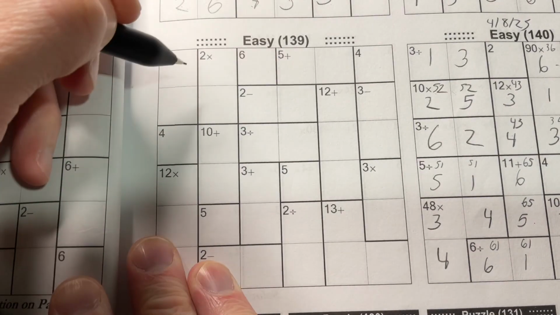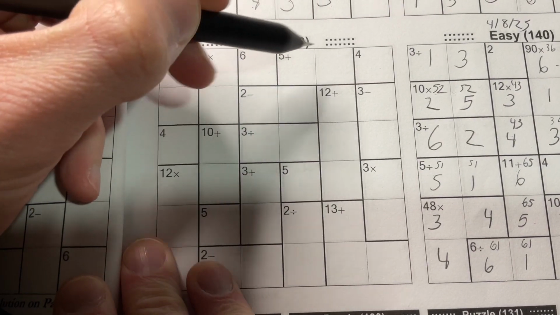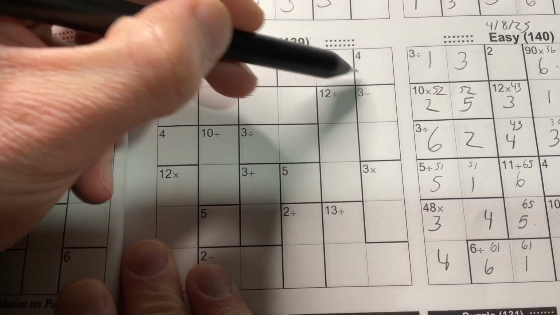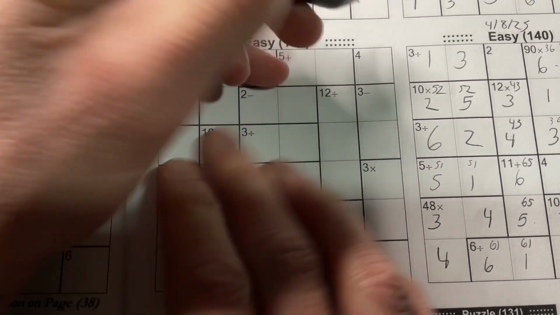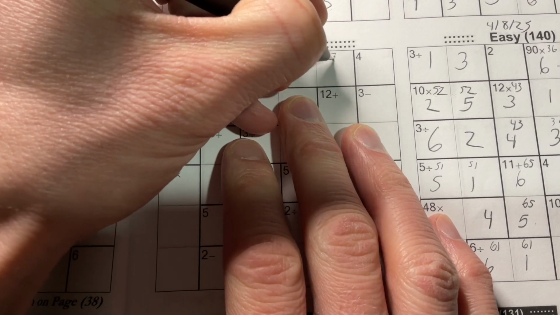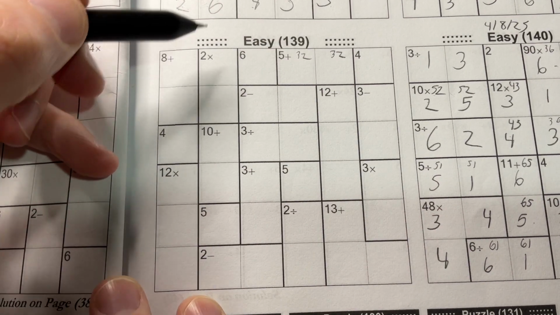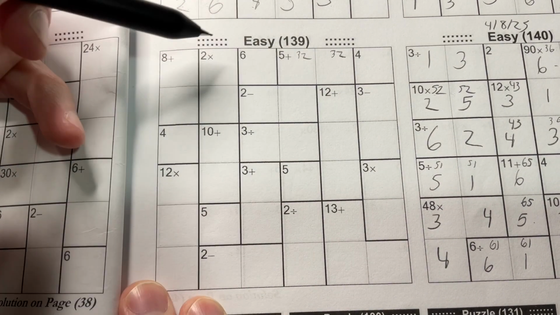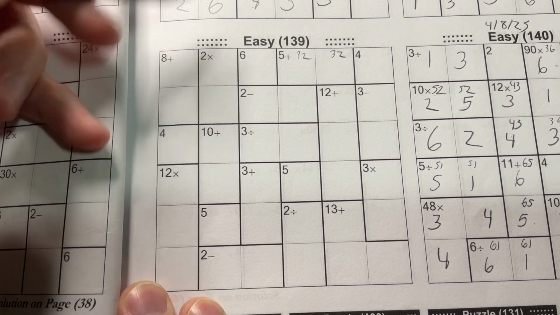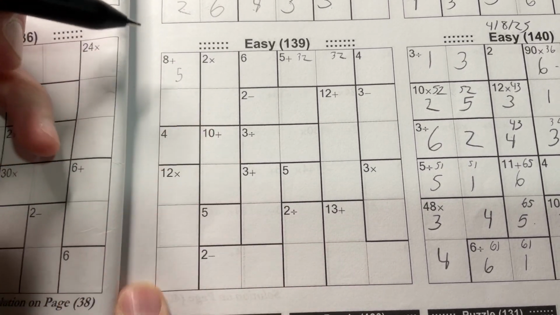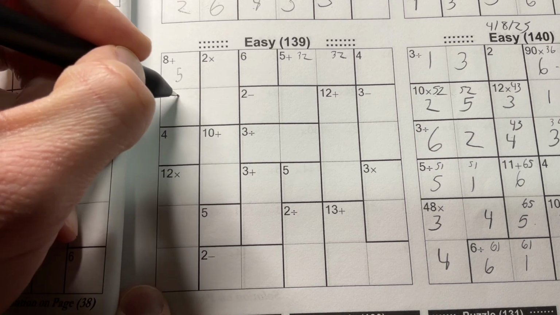So I need 1 through 6 in each row. So if I wanted this to add up to 5, that could be 4 and 1, but I can't be 4 because there's a 4 already in that row. So this has to be 3 and 2. And then I have 6. I need a 5, but a 5 can't go here because I need 2 numbers that multiply to a 2. So that means a 5 has to go through here, which is going to make this a 3.